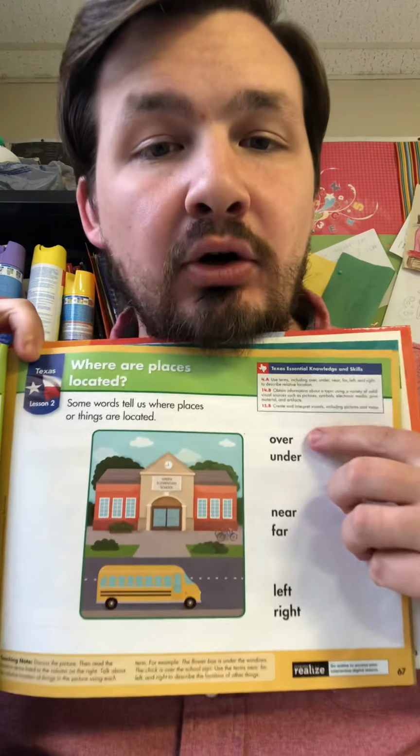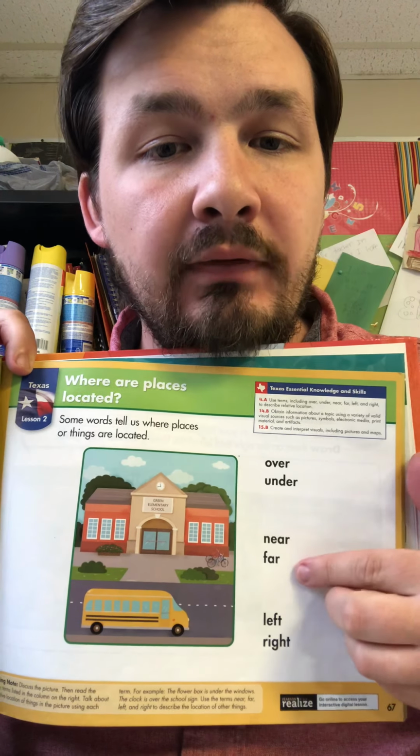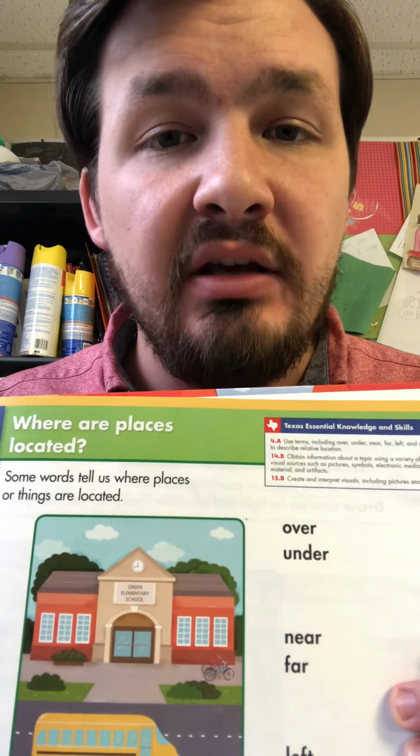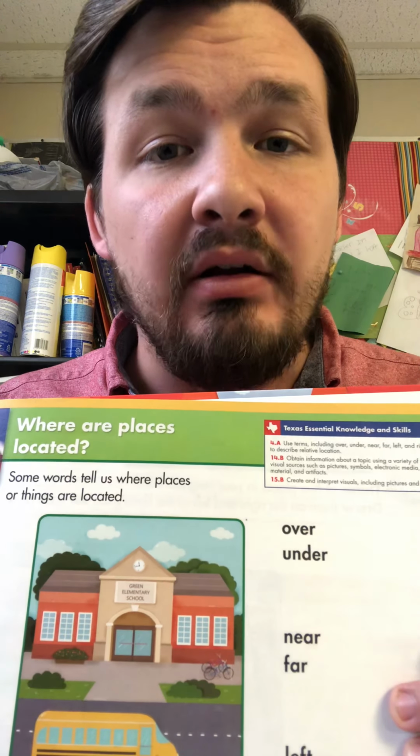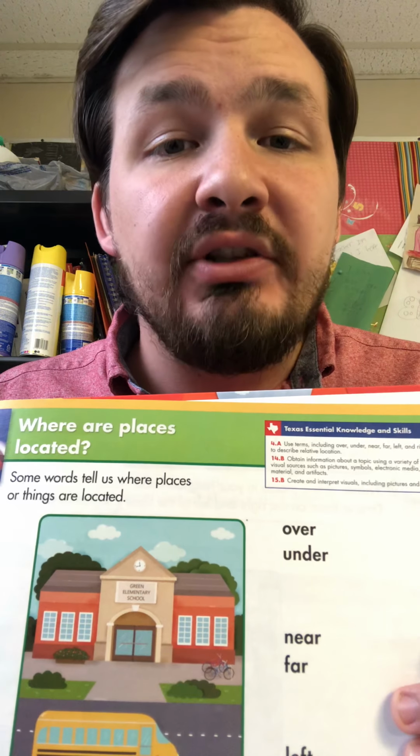We're going to use words like over, under, near, far, left, right, okay? And you have a RAZ Kids book that you're going to read after this, okay, that talks about these words that we use right here, called You Can Go. The book is called You Can Go. And I want you to talk about where different objects are located. And you use these words to tell, okay?